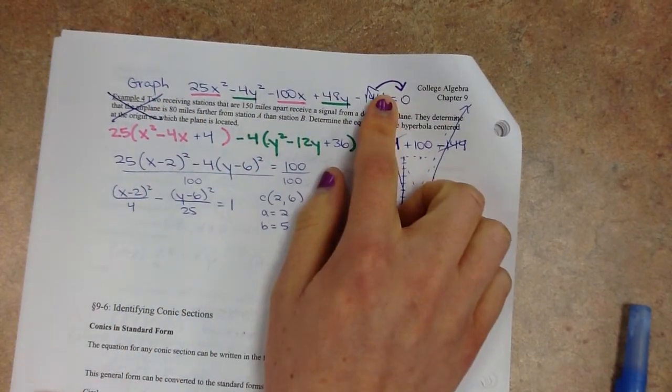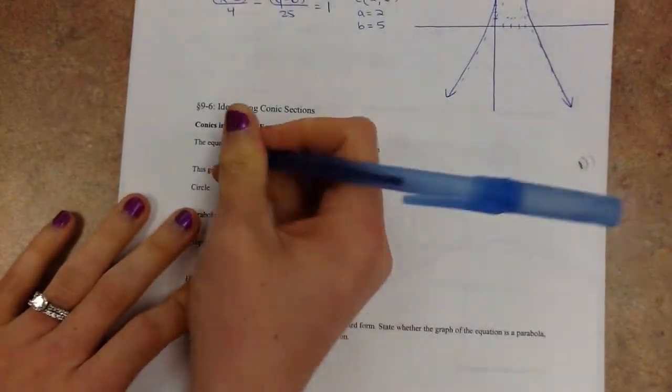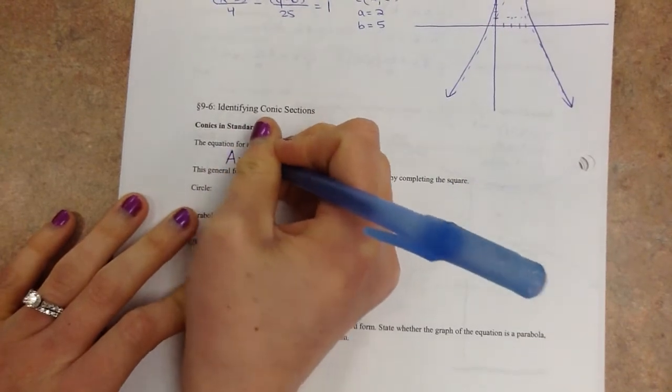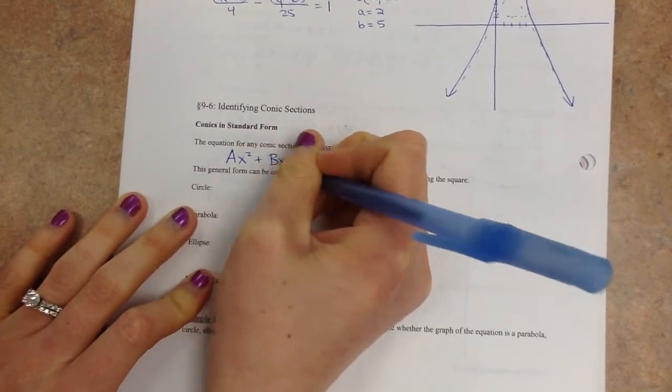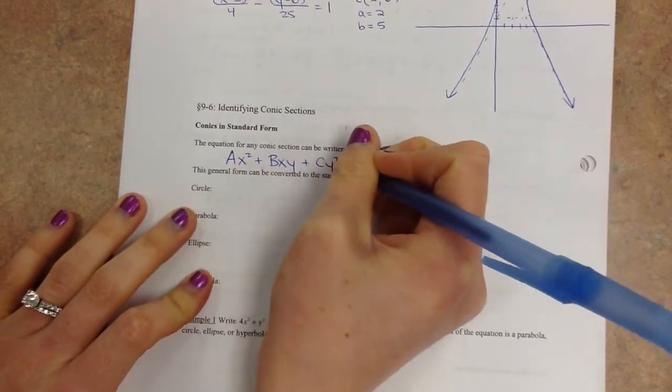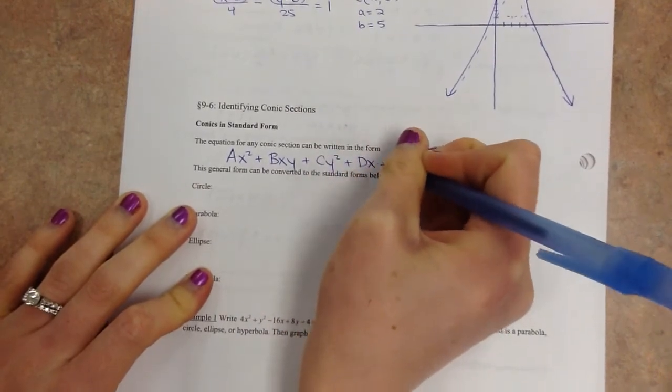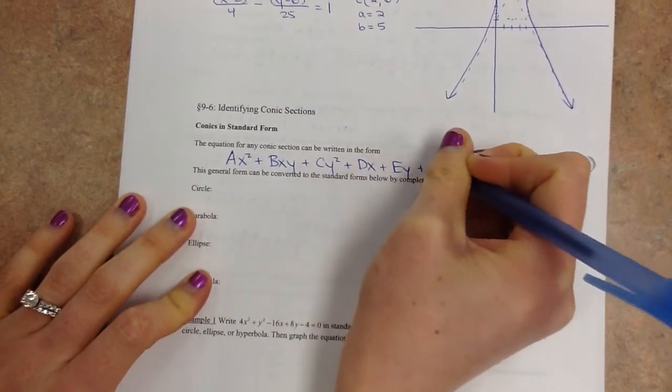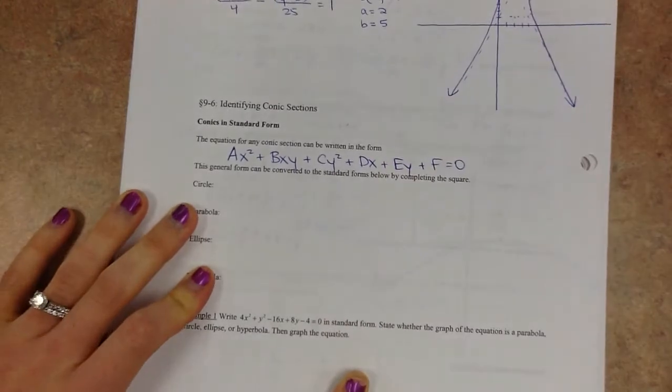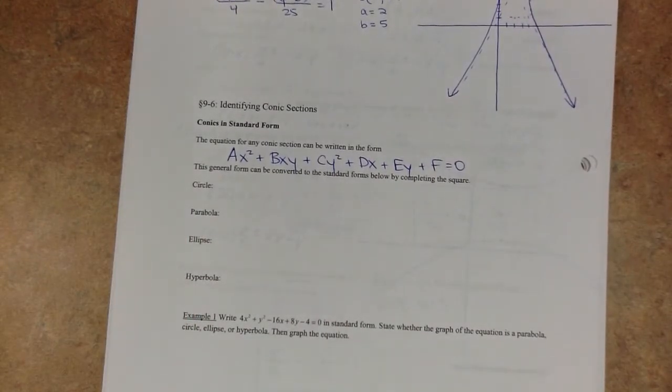This is the conic form. And so I'm going to write that down. It looks like this: ax squared plus bxy plus cy squared plus dx plus ey plus f equals 0. Lots and lots of variables there, lots of pieces going on. So all those capital letters, A through F, those are all constants.